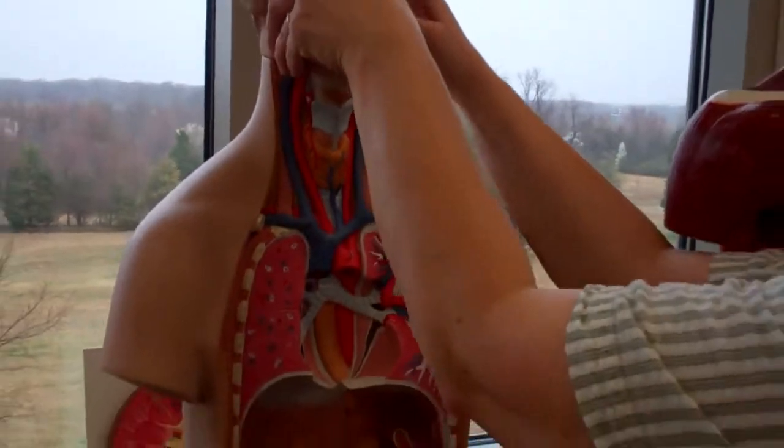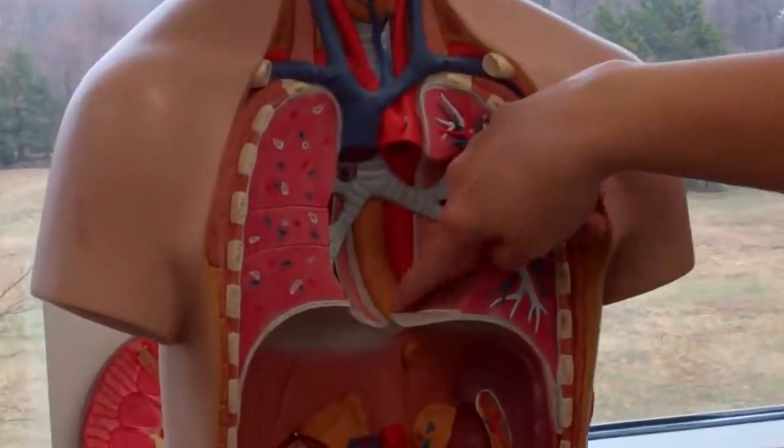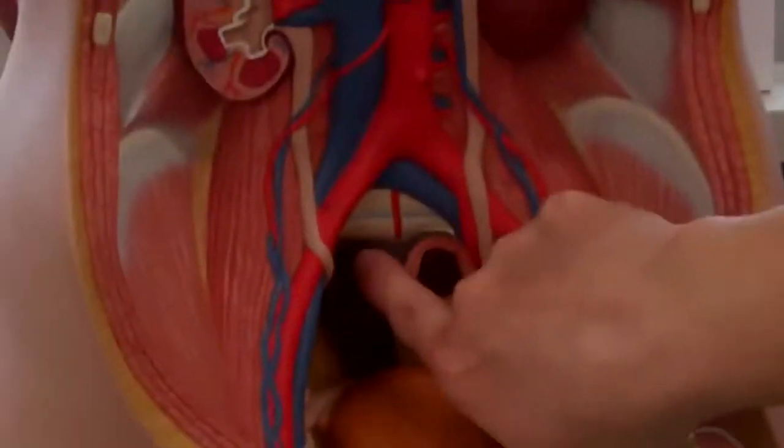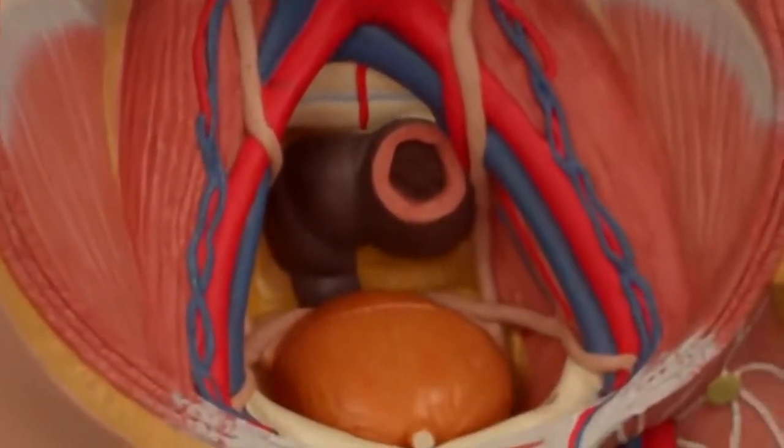Okay. They got back together a little bit. There's not much else exciting on this model other than the esophagus. And again, the sigmoid colon is down here at the bottom. Digestively, that's about it.